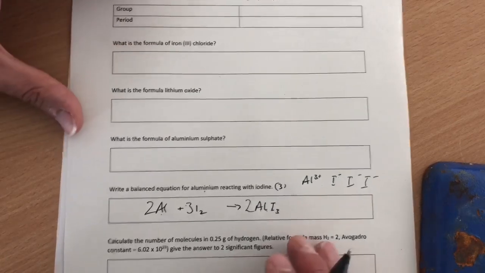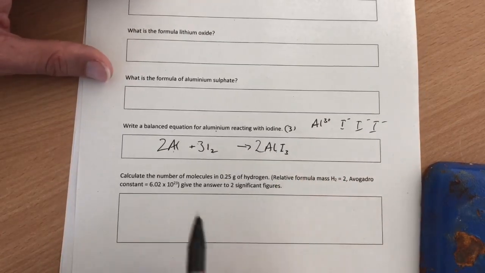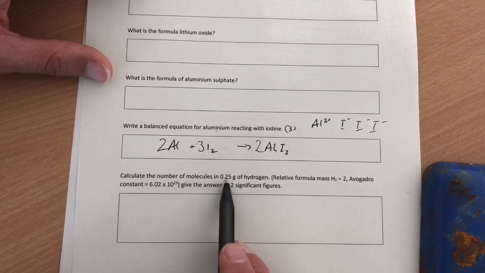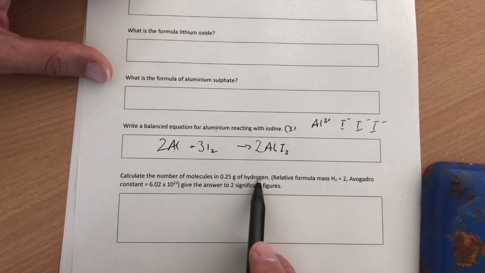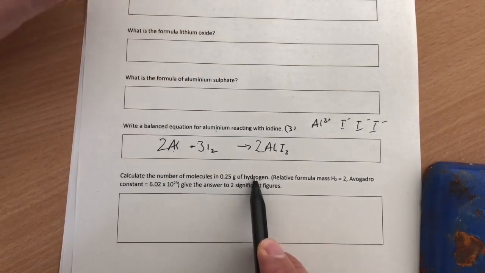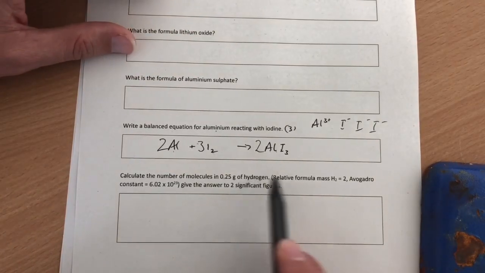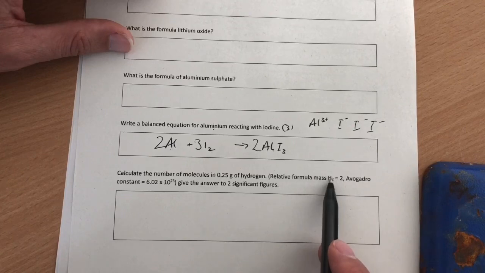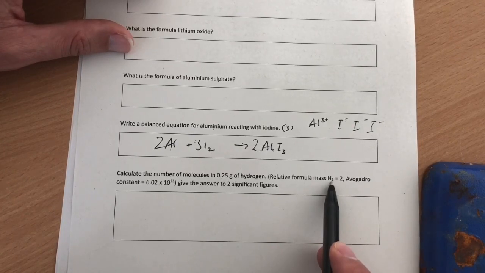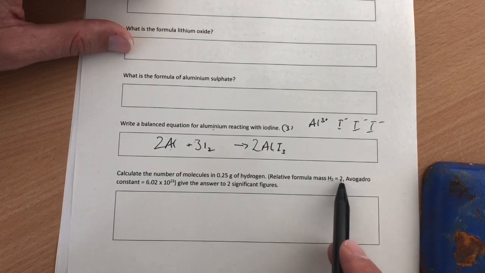Right, next question. Calculate the number of molecules in 0.25 grams of hydrogen. Now we've got some data here that's given to us. We've got a relative formula mass of hydrogen, and that's diatomic, H2. The relative formula mass of that hydrogen diatomic molecule is 2.